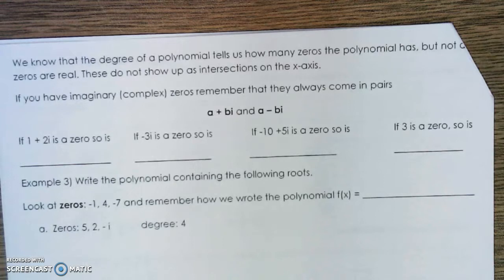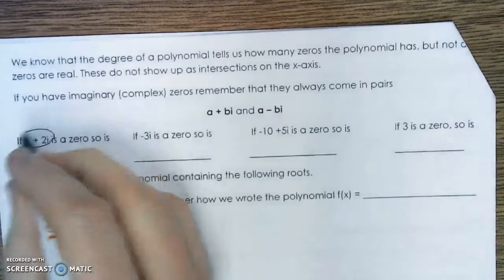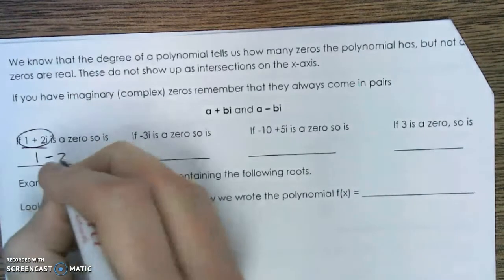We know that the degree of a polynomial tells us how many zeros the polynomial has, but not all those zeros have to be real. So anytime you have a complex zero or imaginary zero, they always come in pairs, so you're also going to have its conjugate. So if 1 plus 2i is a 0, so will 1 minus 2i.